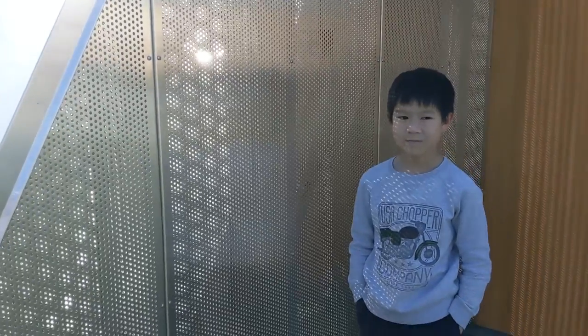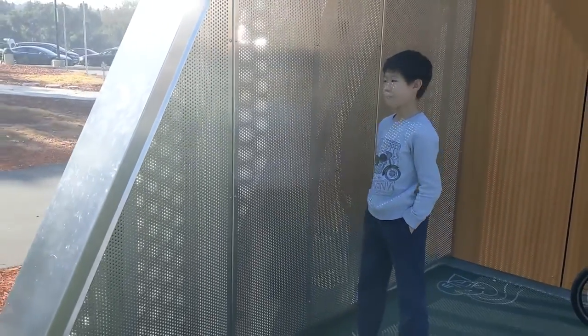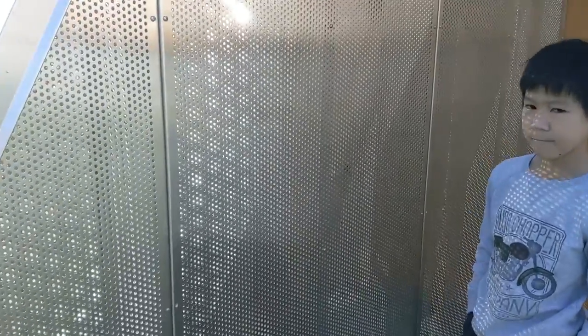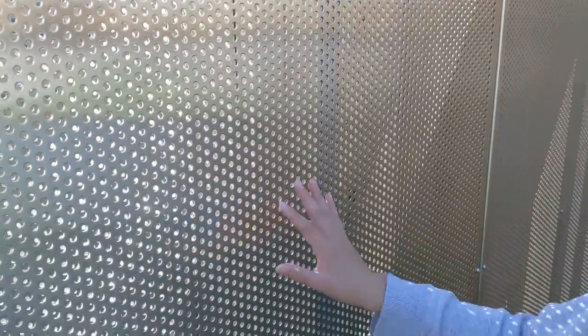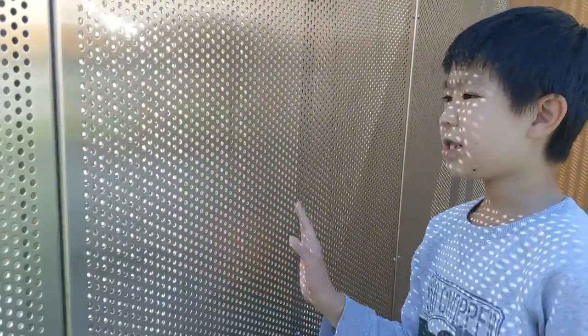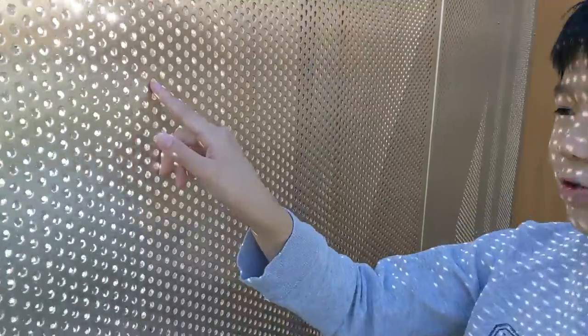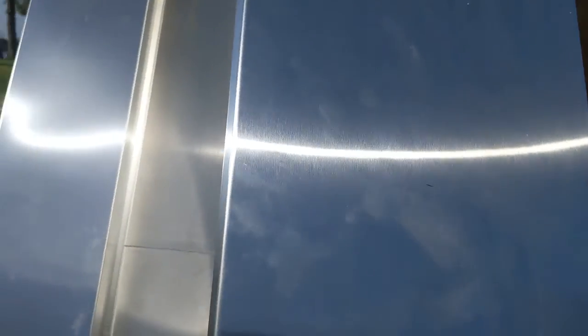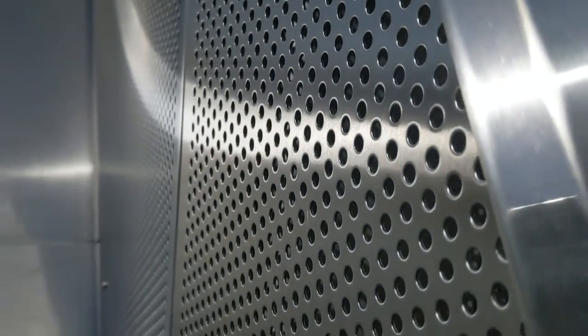Okay, so we are here at the Evergreen Community College pickleball court, and if you look close to this wall, Winston, you want to talk about it? Yeah, there's a bunch of circular holes in it, and on the back, it's the same pattern. So this wall is made out of metal sheets, two layers. It says metal sheet, and there's another layer in the back.